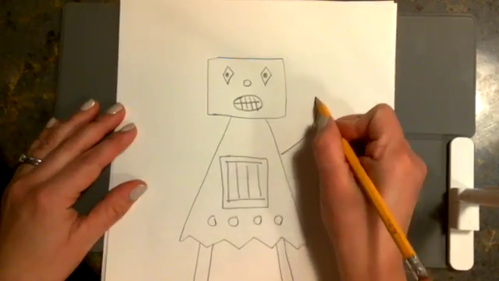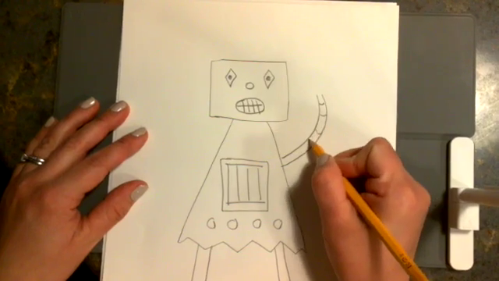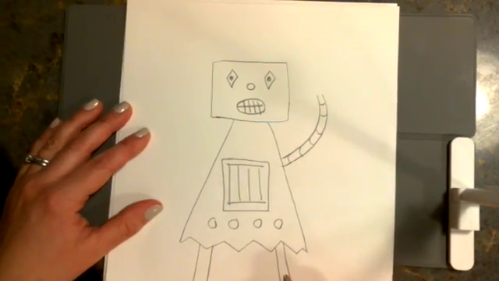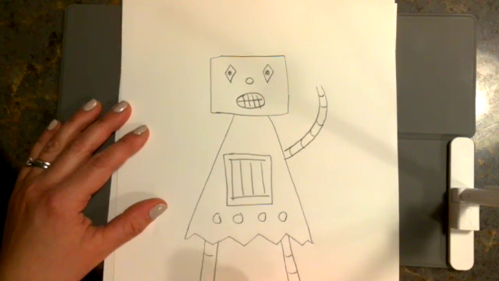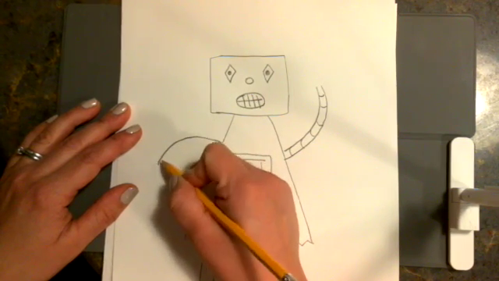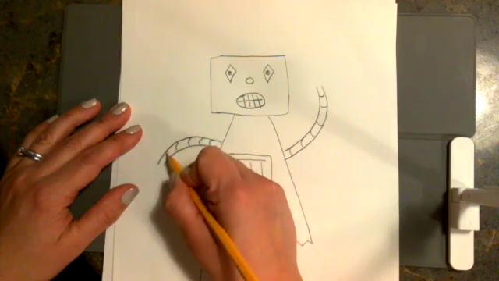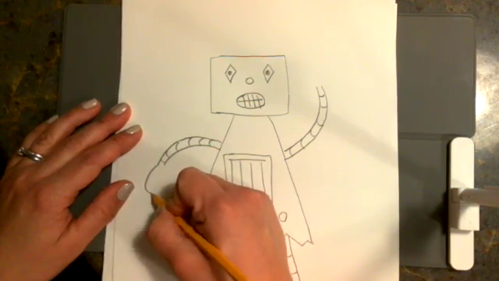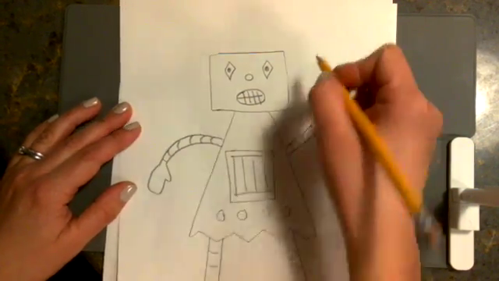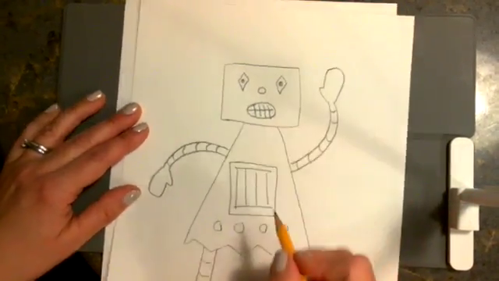Arms. Yeah, okay. And I feel like robots always have those mechanical looking arms that have the little lines on them, like they're made out of metal. So I'll do that for the legs too. And then at the end of my robot's arms would be hands. So I can use some bumpy lines for the hands. I kind of drew his hands like mittens, which I think are kind of silly.